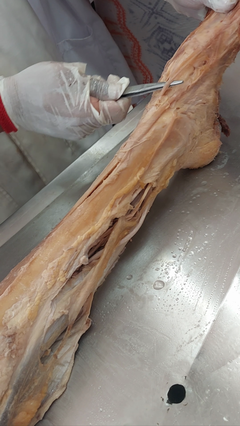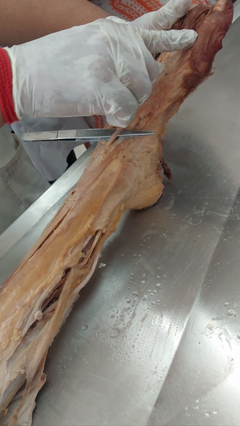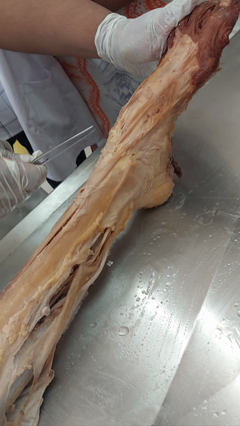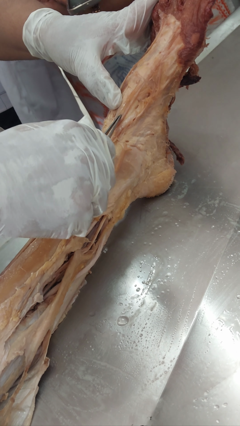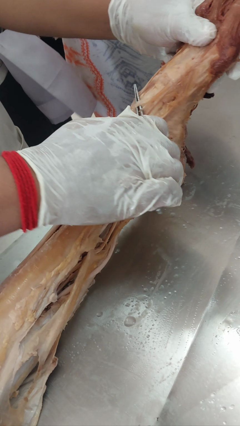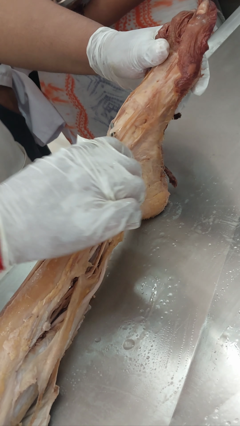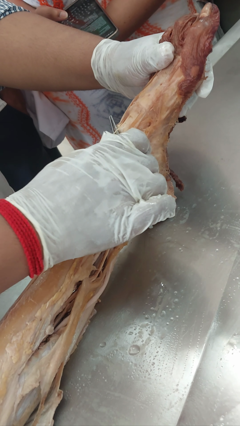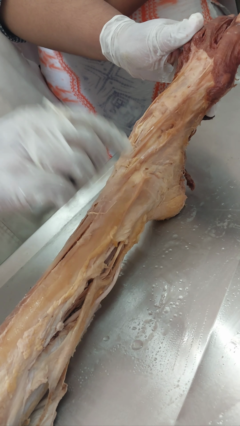Then the Himalayas, extensor hallucis. This one is clearly going towards the big toe, and the big toe is the hallux. Then you can find the artery and nerve. This thicker structure is the artery, the anterior tibial artery. This thin structure is the nerve, your deep peroneal nerve.